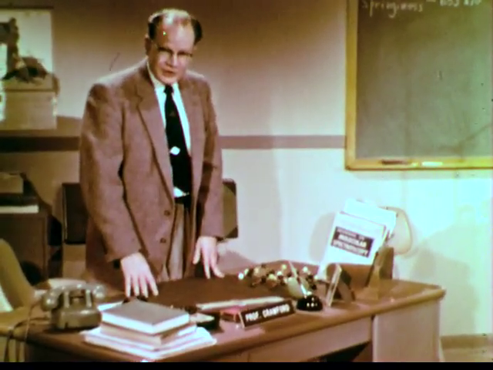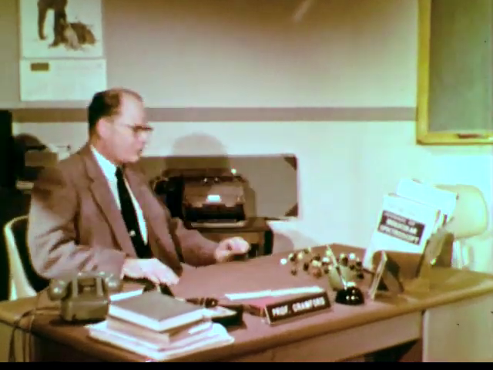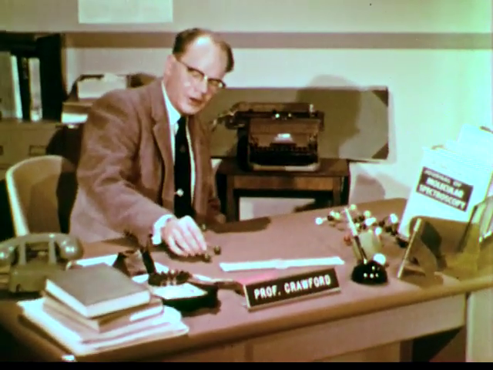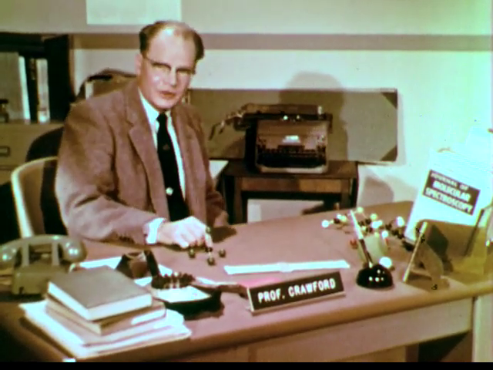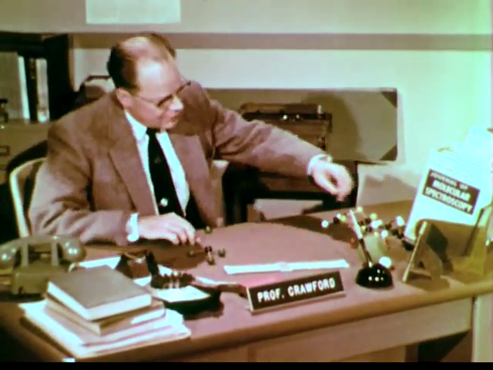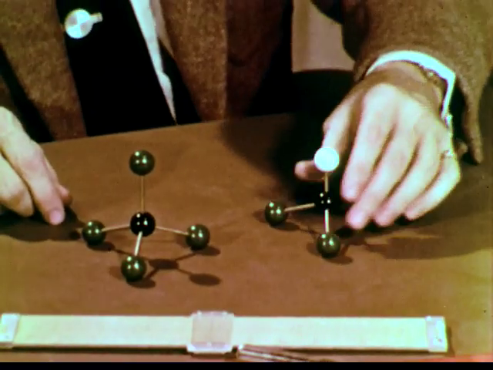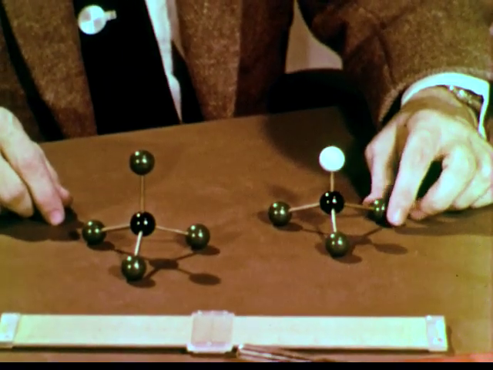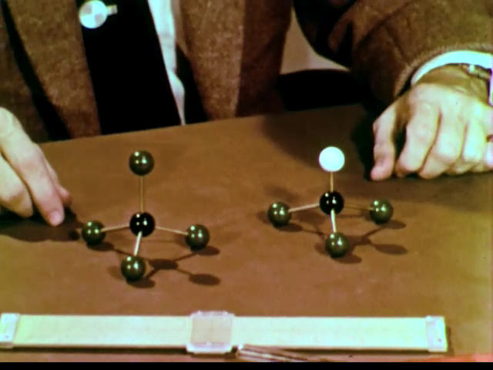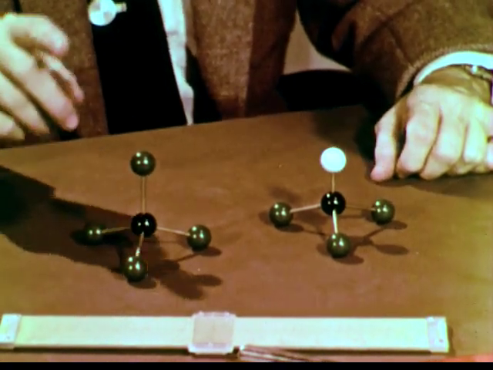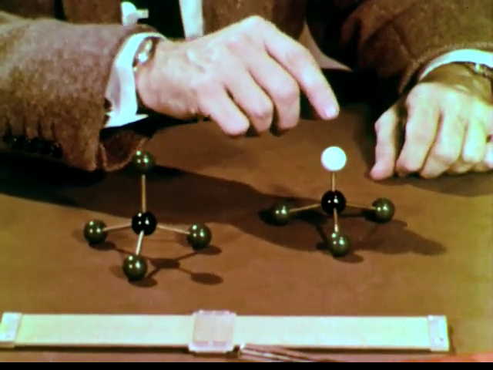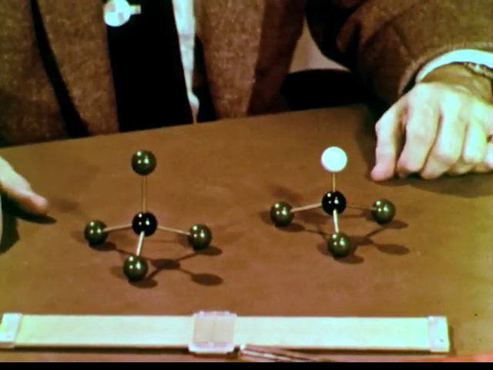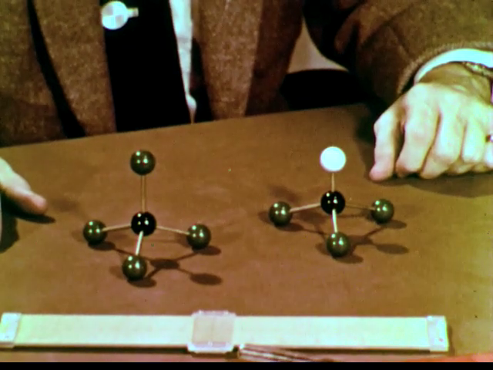Let's take a very simple example. A carbon tetrachloride molecule. It will have its own infrared spectrum. A chloroform molecule, which differs from the carbon tetrachloride only in that one of the chlorine atoms has been replaced by a hydrogen atom, will have a significantly different infrared spectrum.